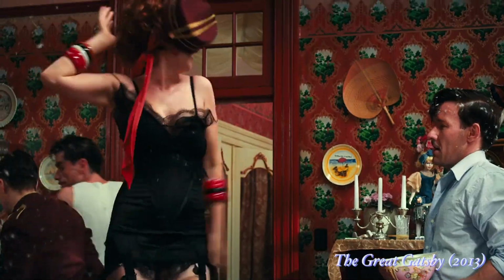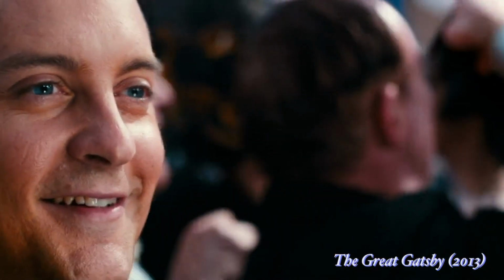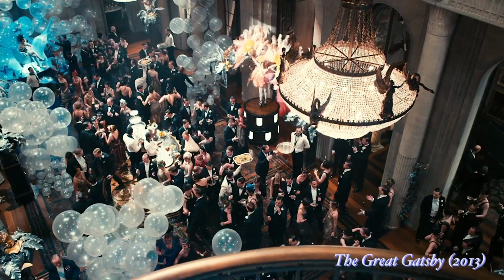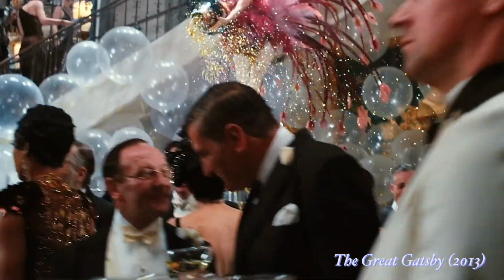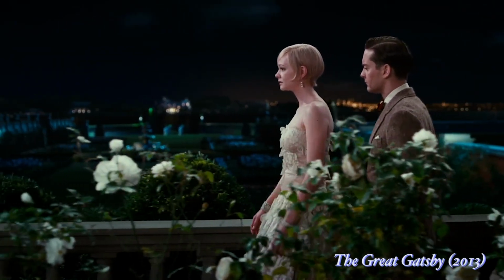On the other hand, the 2013 one is like a big party. It's so loud and in your face, and so a lot of the costumes are sort of like that. They do have drop waists in the 2013 one. It's just like less so.